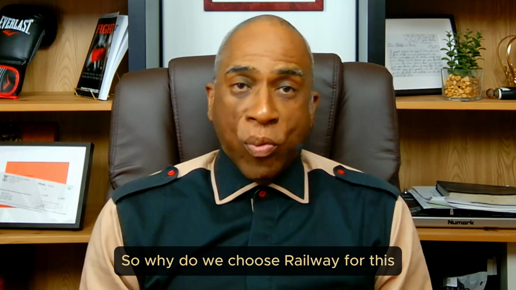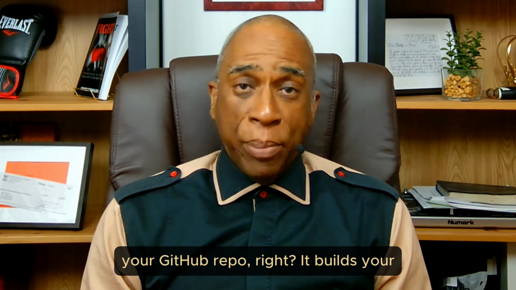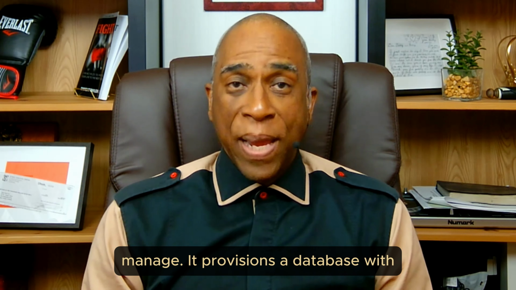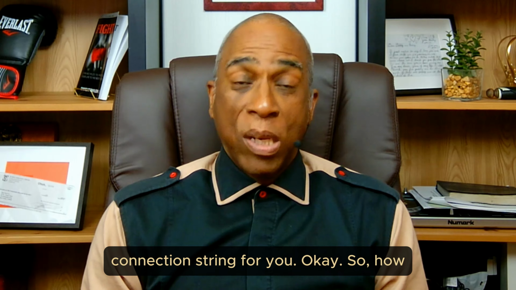So why do we choose Railway for this course? Well, it deploys straight from your GitHub repo, right? It builds your Dockerfile for you, no registry to manage. It provisions a database with one click. It injects the port and connection string for you.